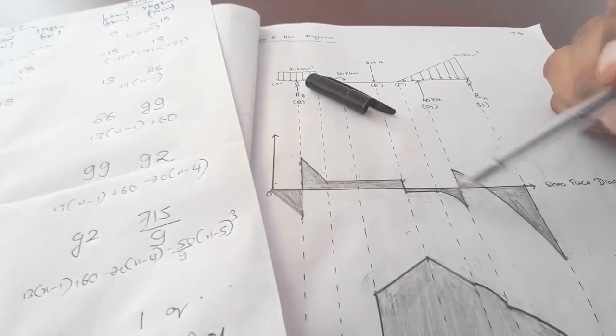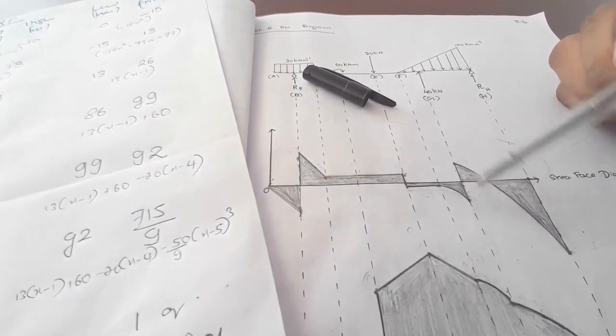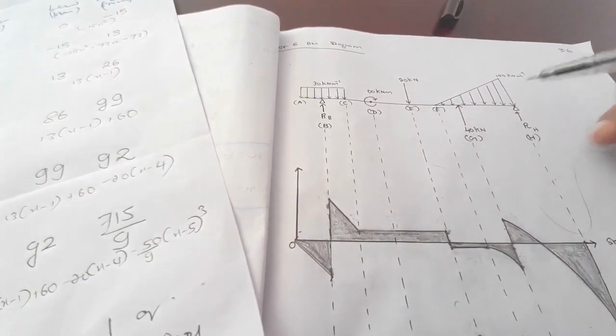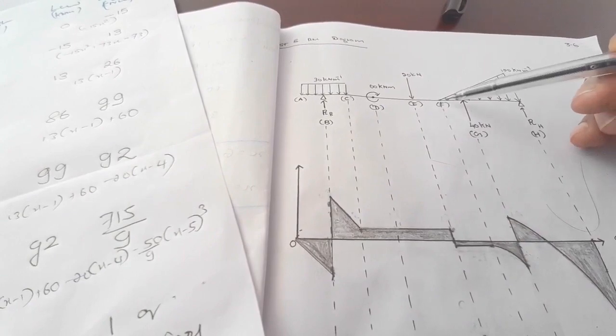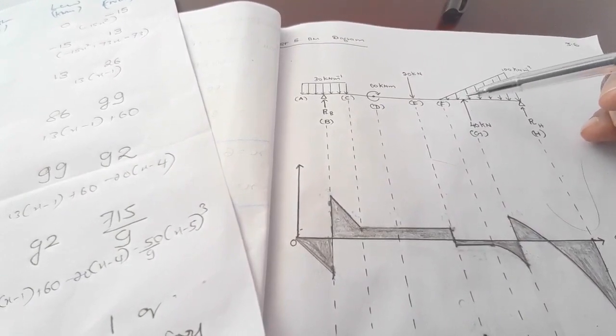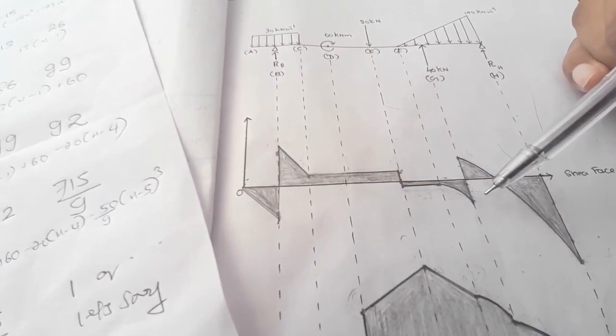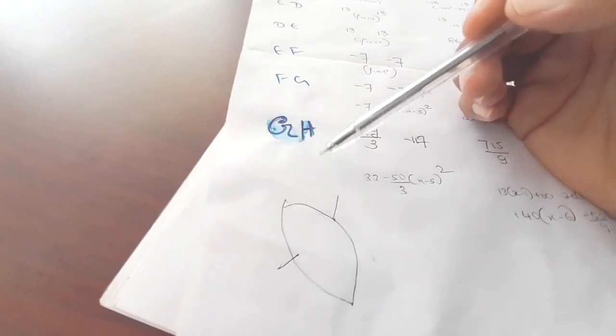Why? Because the shear force for this section is based upon this loading. You can see this uniformly varying load. Just focus on the uniformly varying load. Here you can see the load intensity is increasing little by little, so it's an increasing curve. Done. Then the next section, it is GH.